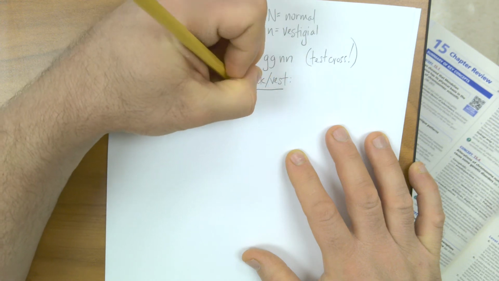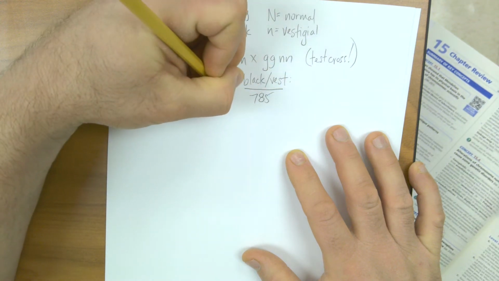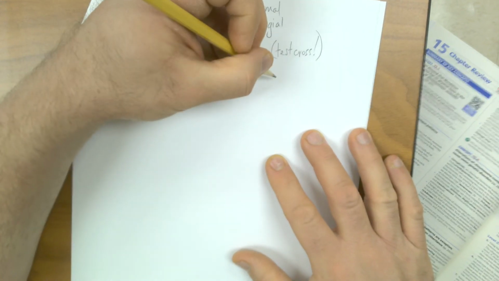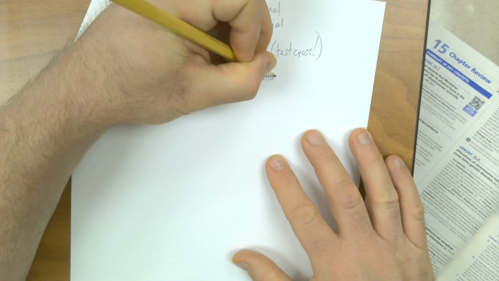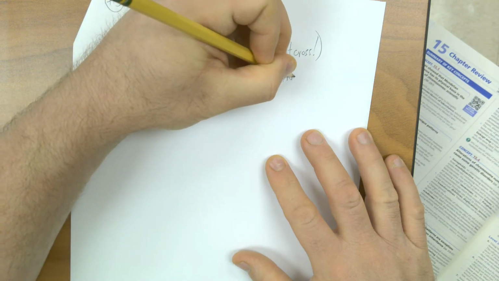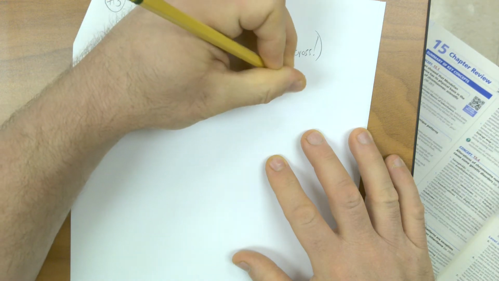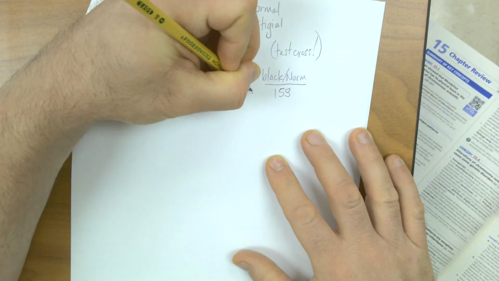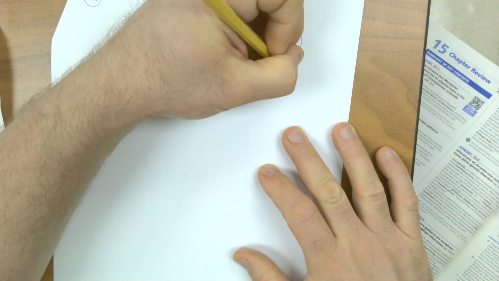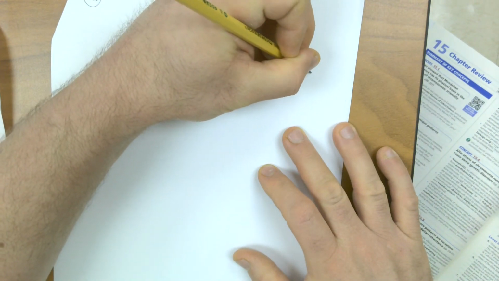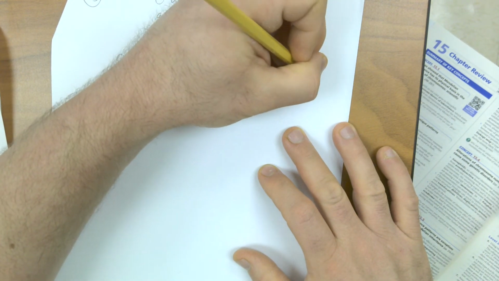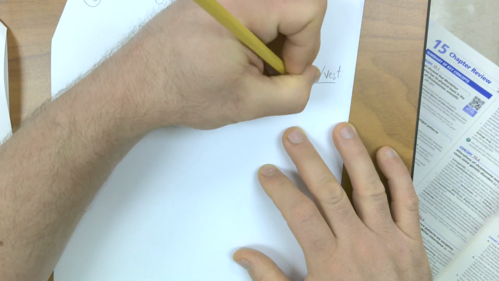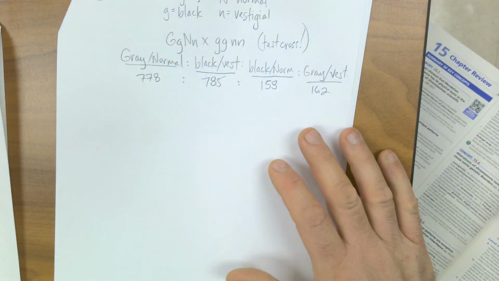There were 785 of those flies. Okay, let's see. Black body, normal wings. There were 158 of those flies. And then finally, gray body with vestigial wings. There were 162 of those flies.